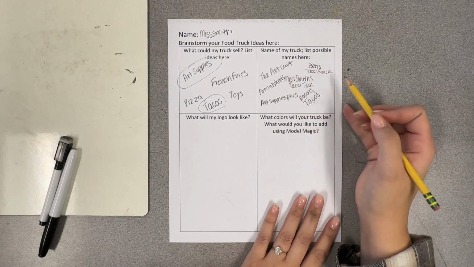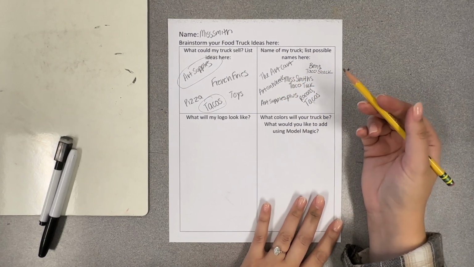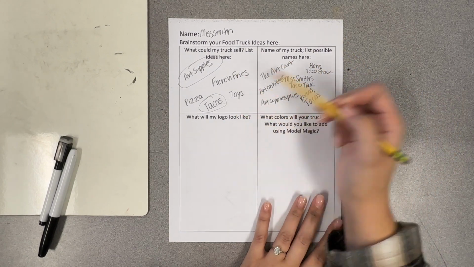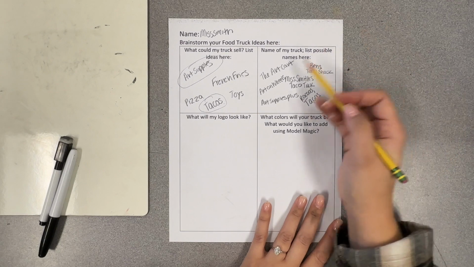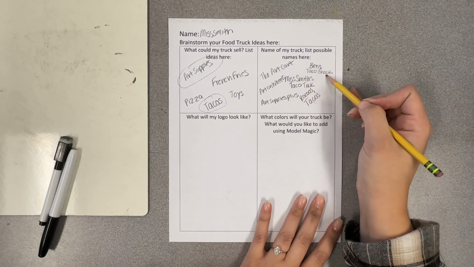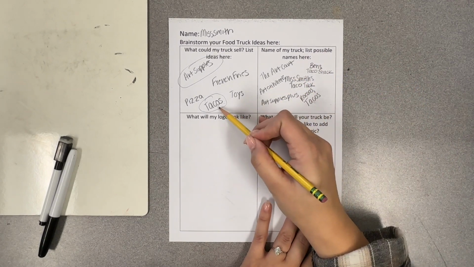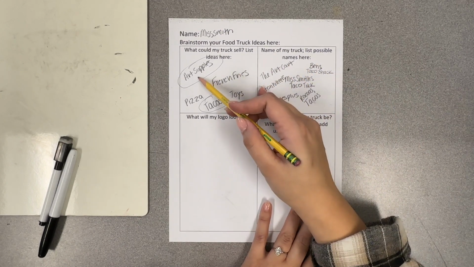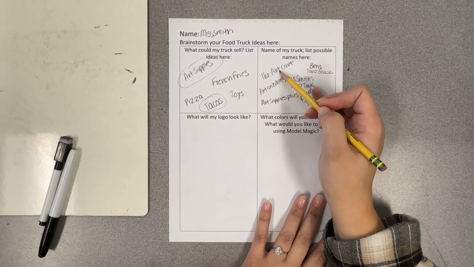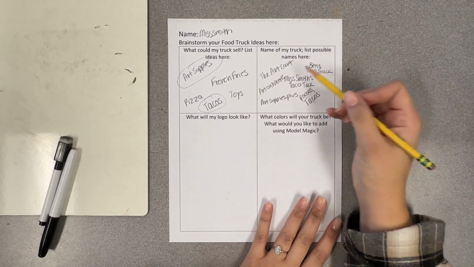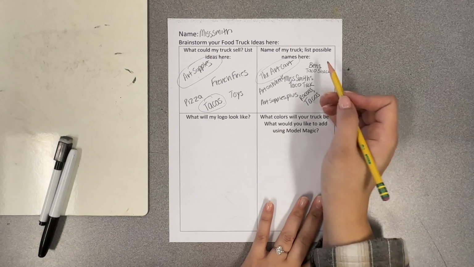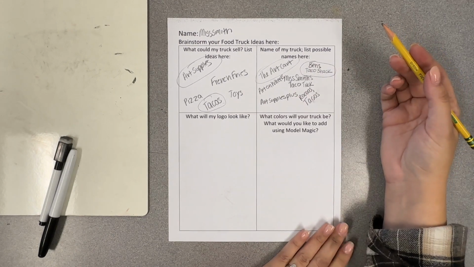Looking at the names that you have, you are going to have to pick one of them. By picking one of them, you are going to pick what your food truck is selling. For example, if I use Ben's Taco Shack, I'm obviously going to have a taco truck. If I'm picking the Art Cart, it's going to be selling art supplies. We obviously won't have an art cart that's selling tacos. So you want to limit and circle some of your favorite names, and we're going to pick one.